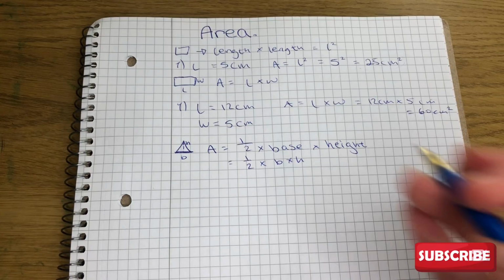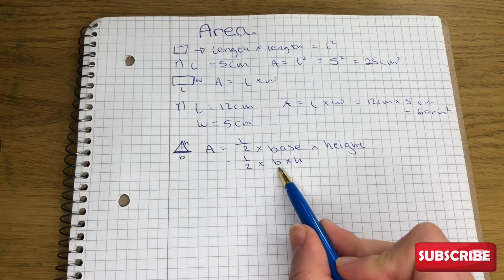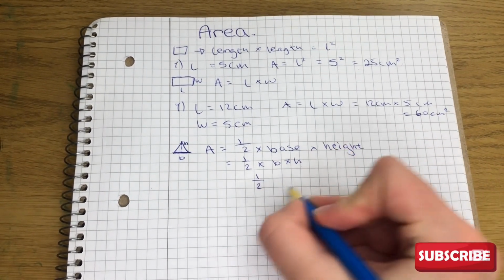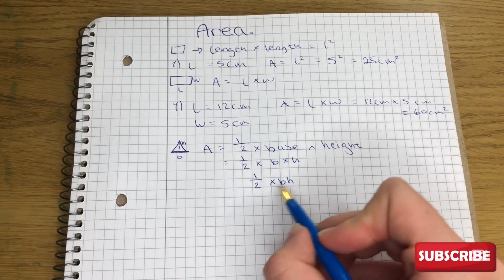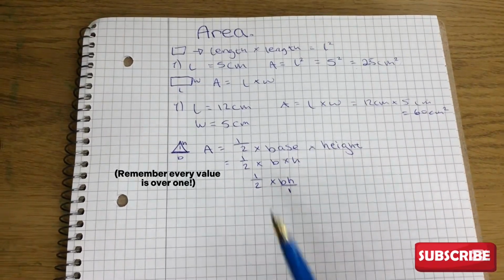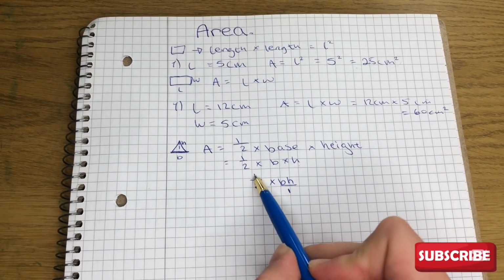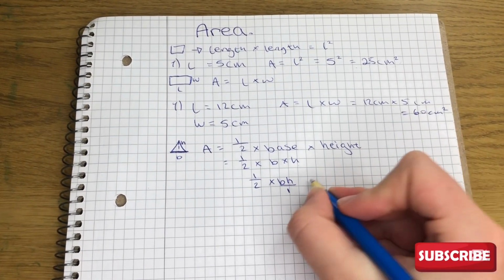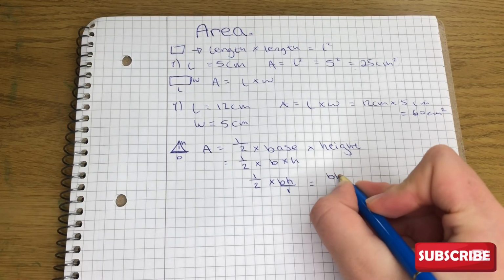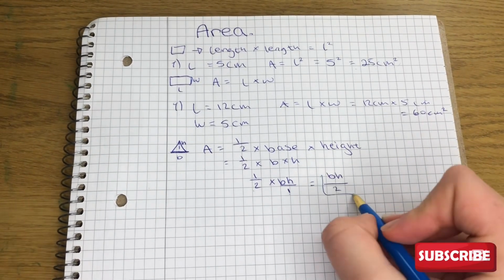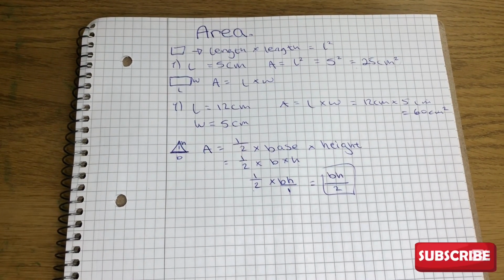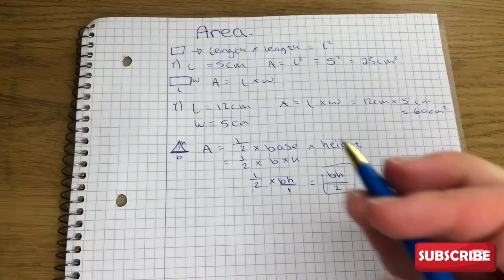Or you could also say, by putting these two together, multiplied by base by height, if we put base by height over 1, we could multiply this out. So 1 multiplied by BH, base by height, is just base by height, and 2 multiplied by 1 is just 2. So this is kind of just a simplified version of you just putting the formula together. It's the same thing, honestly.